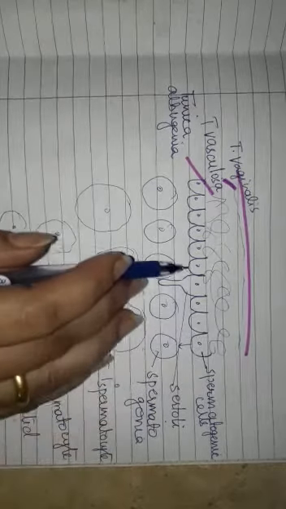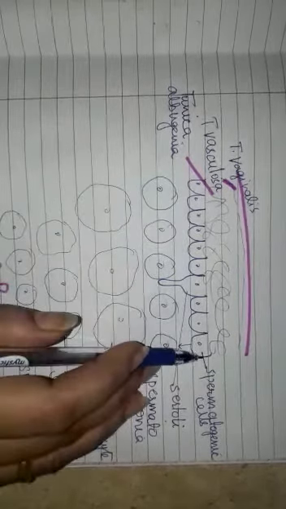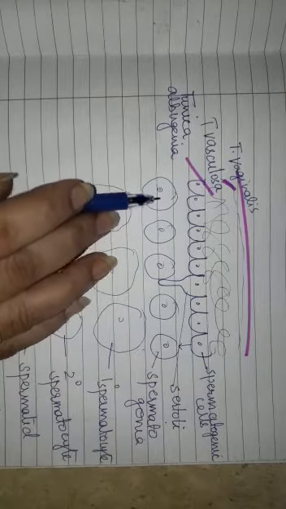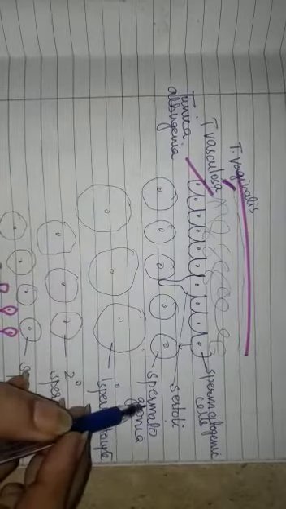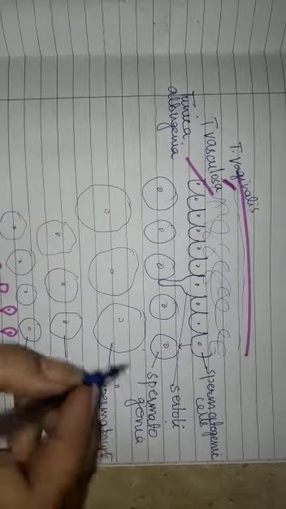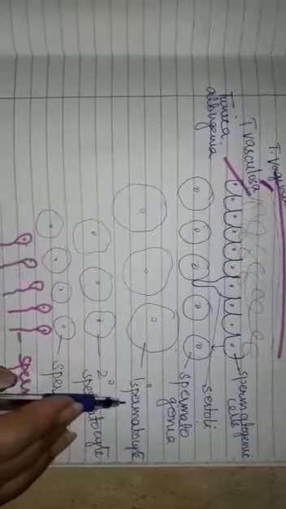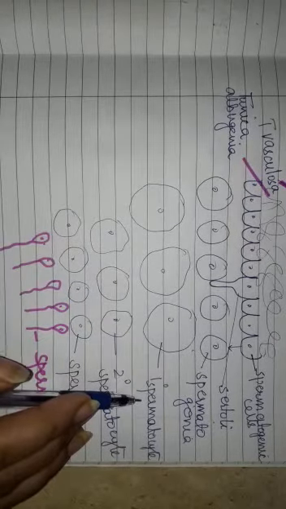These smaller cells of germinal epithelium divide mitotically and they produce spermatogonia. Then they enlarge in size and they become primary spermatocyte. Primary spermatocyte undergoes meiosis.